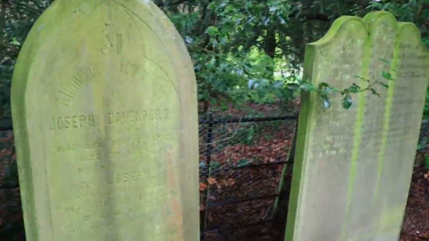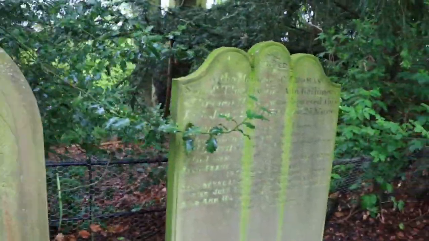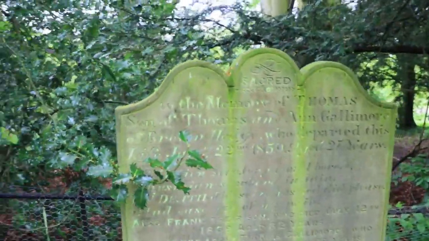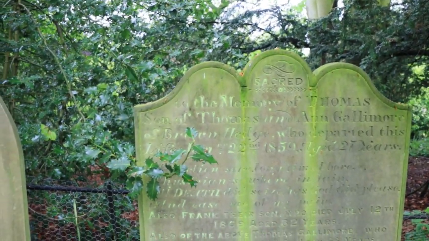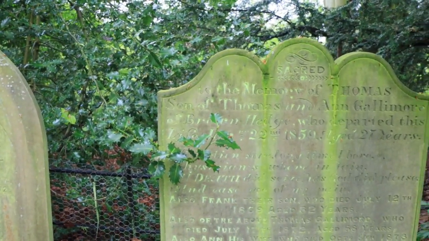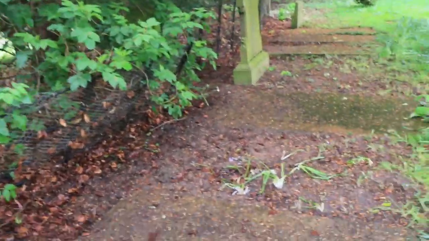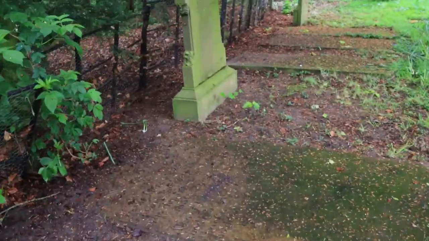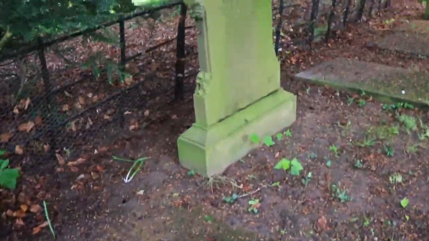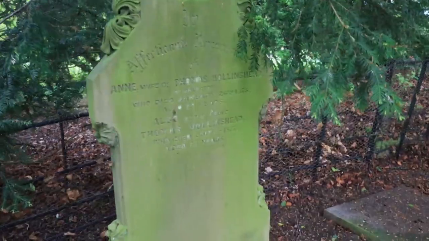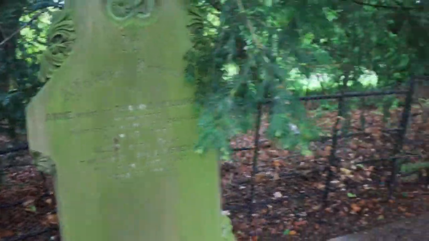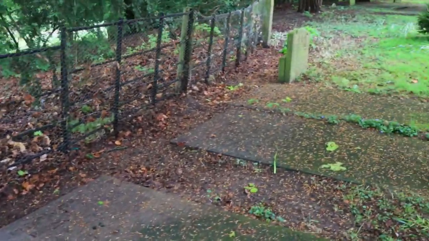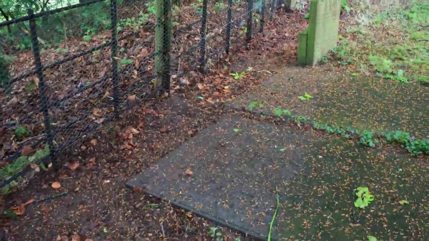Joseph Devonport, 1872. Sacred on this one, quite a common wording. 1859. Presumably under here are gravestones, but they're covered in all sorts. 1875, so again you sort of see them all one era, and these are obviously gravestones, but you just can't make out what they are at all.